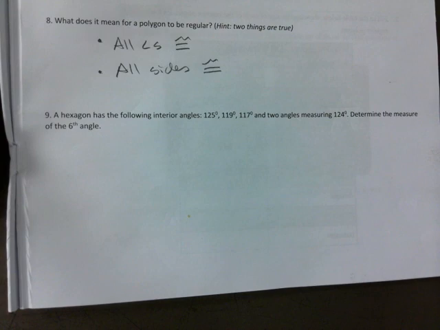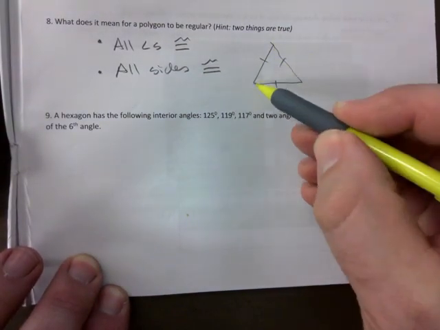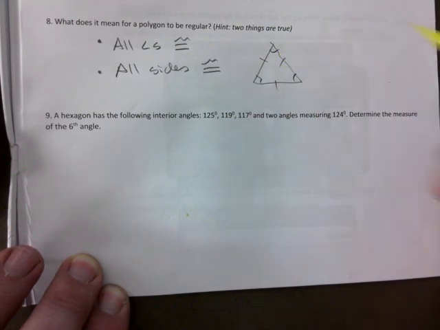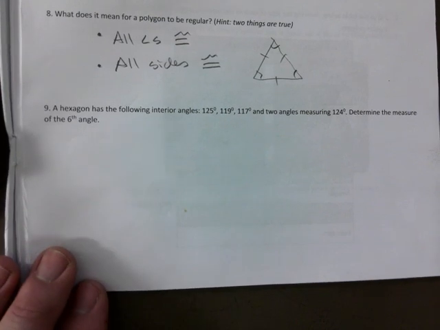So if I asked you for an example, the best example would be an equilateral triangle, right? Or a square. Or a pentagon if you can master it. Some of you can probably draw a pentagon better than I can. Okay, so you go for it.